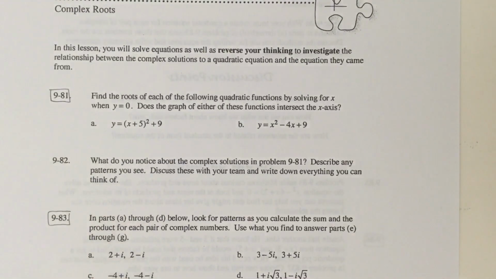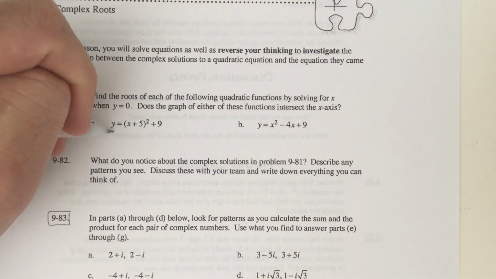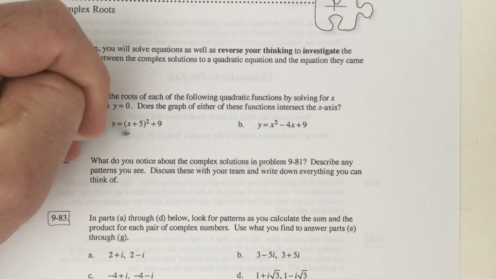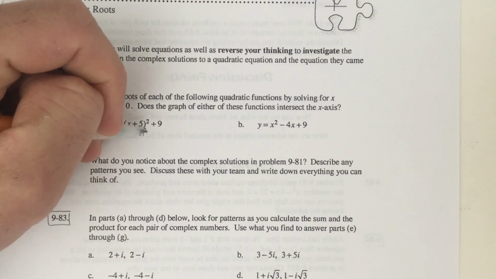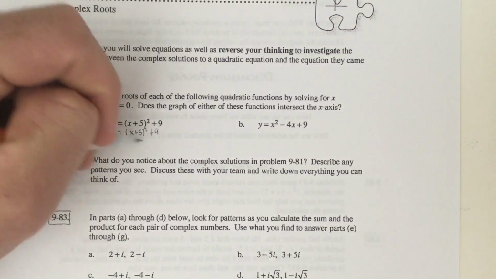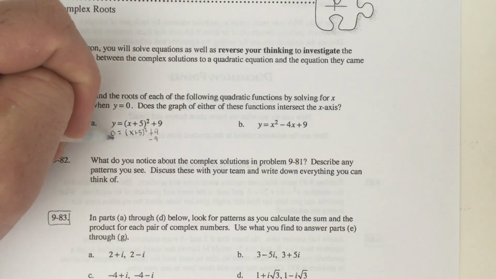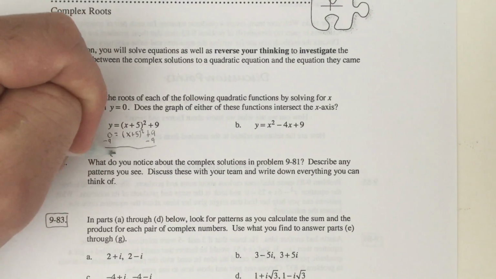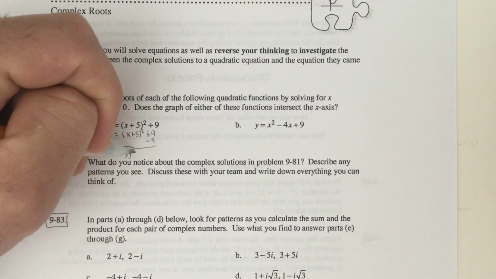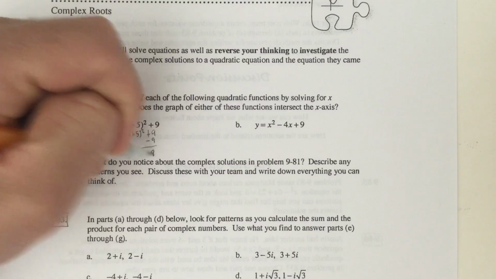It says find the roots of each of the following quadratic functions by solving for x when y equals 0. So anytime you solve for the roots, remember you do set the y equal to 0, and then I'm just solving for x. So this is an undoing, so I'm going to subtract 9 and get (x plus 5) quantity squared equals -9.